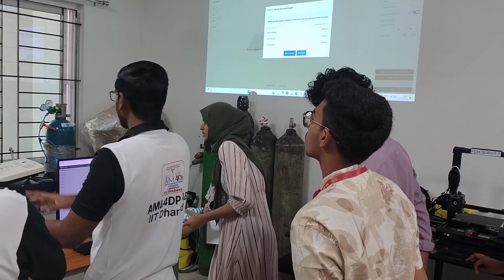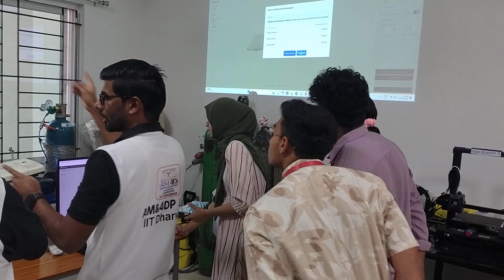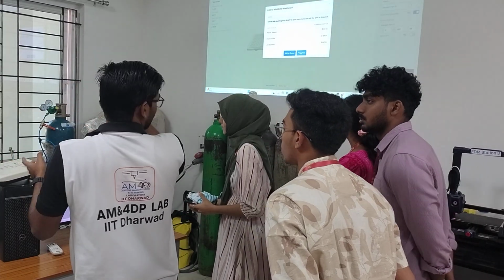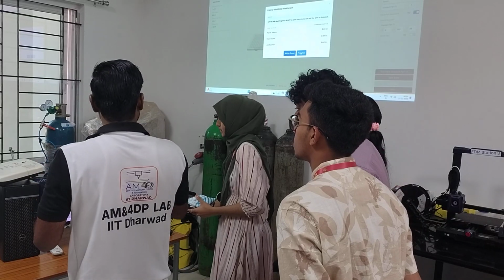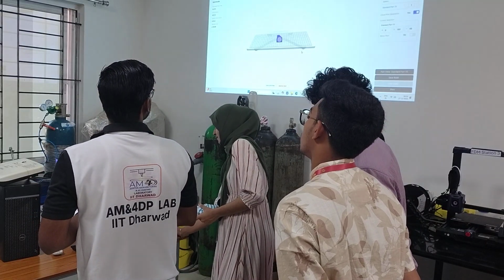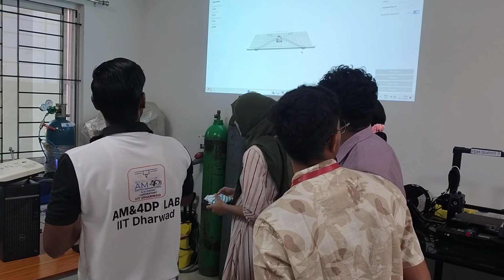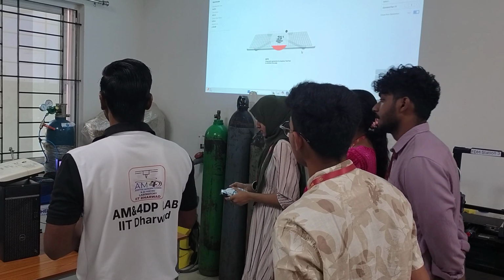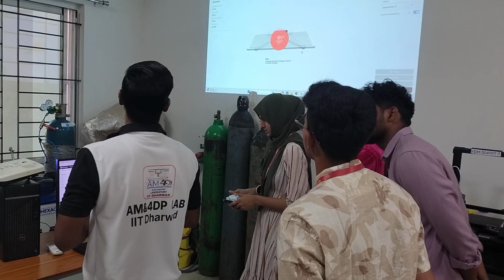If you don't want to print right away, you can click on add to queue, and you can go there and see the queue. You can click on the queue and start printing. If you want to print right away, click on print now. Whatever print is happening, you can monitor from anywhere. Not only from this laboratory, if I have my laptop in my library, I can monitor from there also.